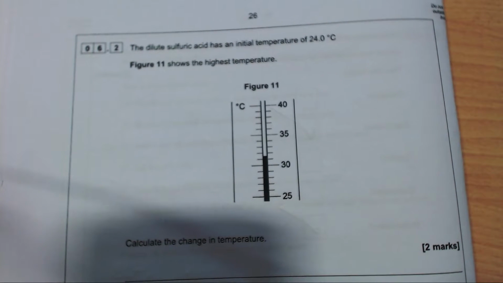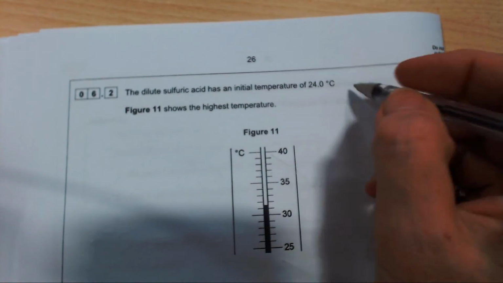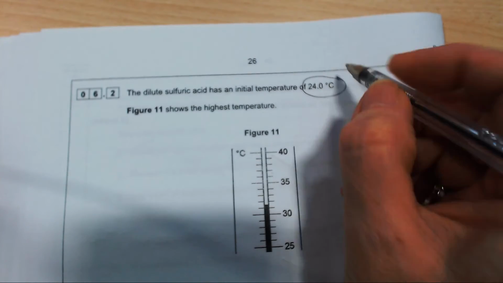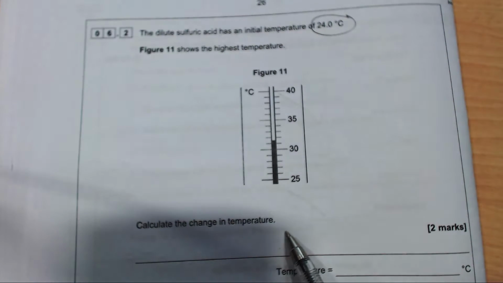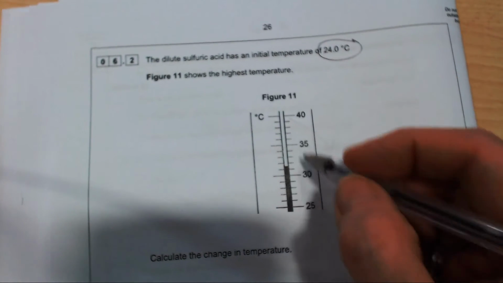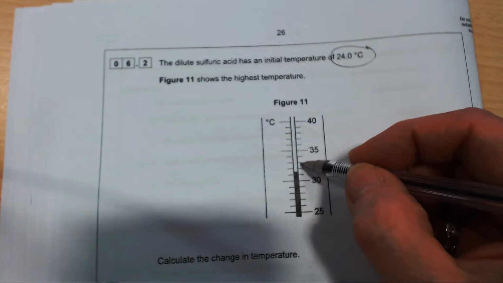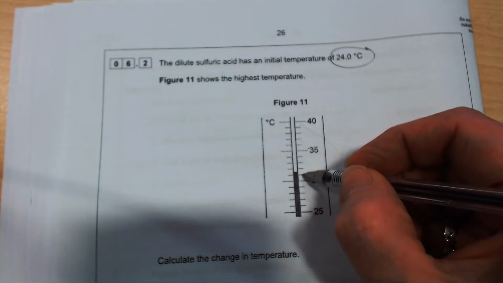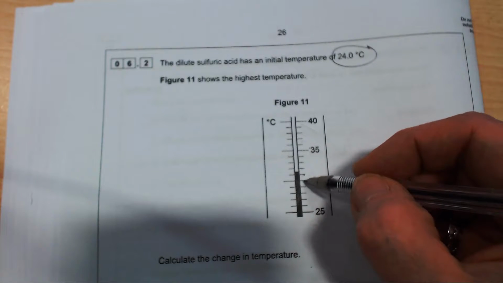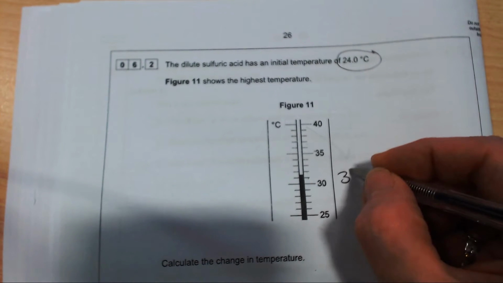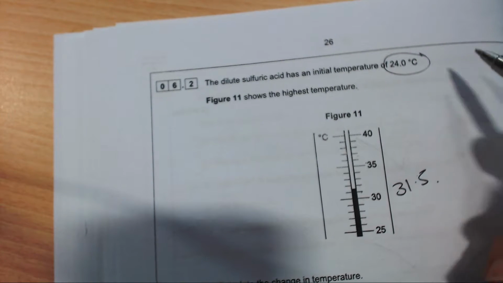Okay, dilute sulfuric acid has an initial temperature of 24 degrees centigrade. Figure 11 shows the highest temperature, and we need to calculate the temperature change. Okay, so we need to double check that we've got the scale correct, so that each one of these marks on the scale counts for 1, not 2. Okay, and we've got it part way between the first and the second, so that's going to be 31.5. Now we're going to need to subtract those 2, aren't we?